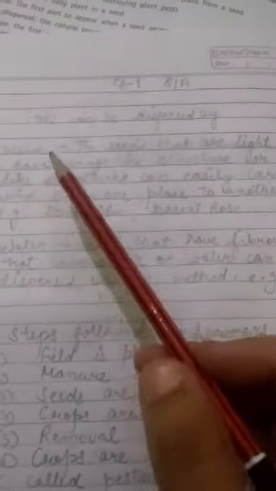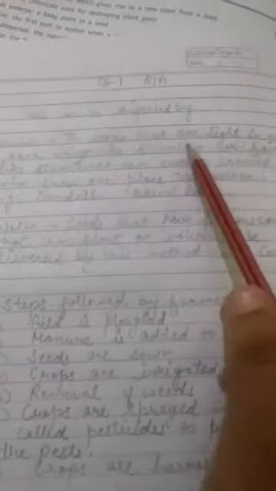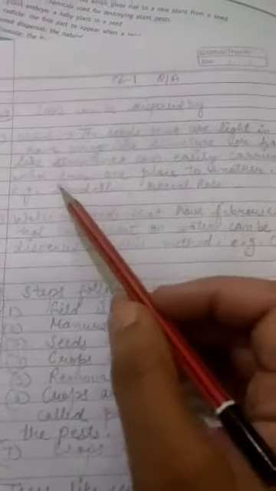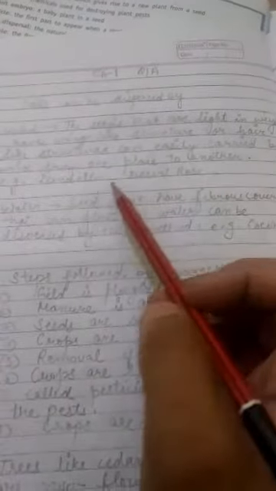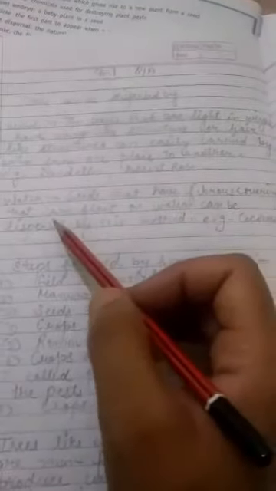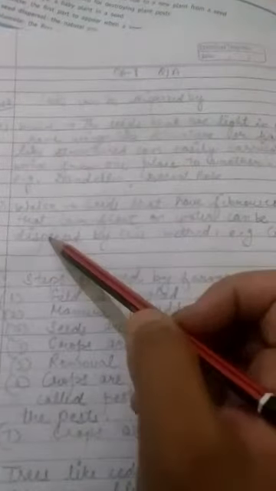So what are the two ways of seed dispersal? First, seeds can be dispersed by wind. Seeds that are light in weight, with wing-like or hair-like structures, can easily be carried by wind from one place to another. Example, dandelion, desert rose. Next is water. Seeds that have a fibrous covering that can float on water can be dispersed by this method. Example, coconut.